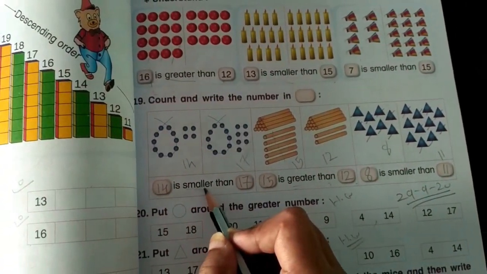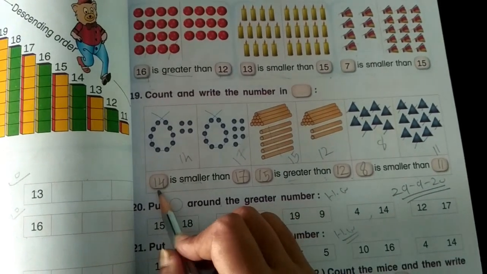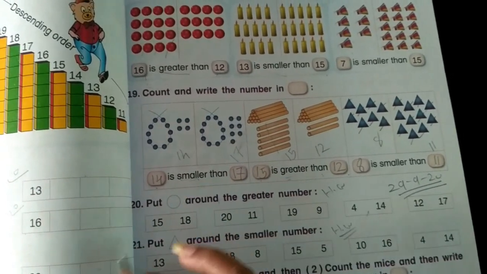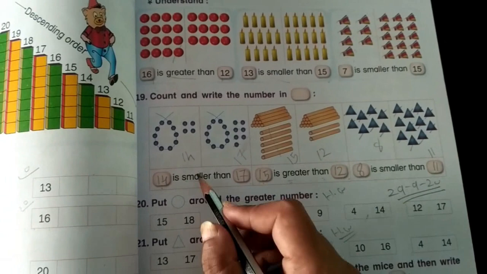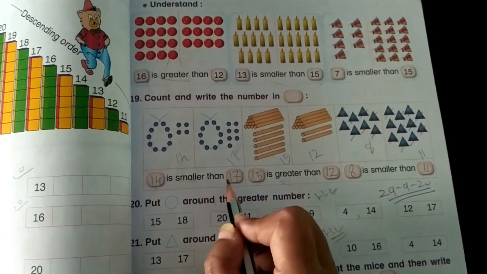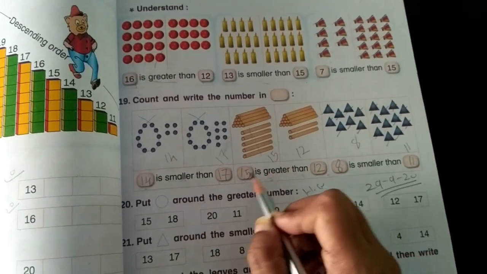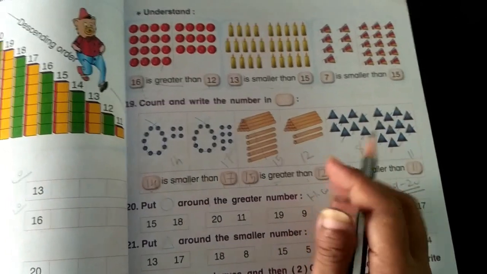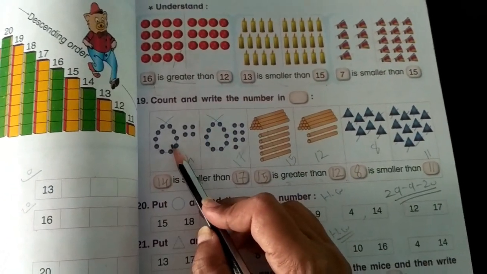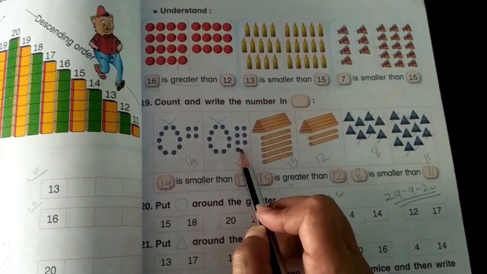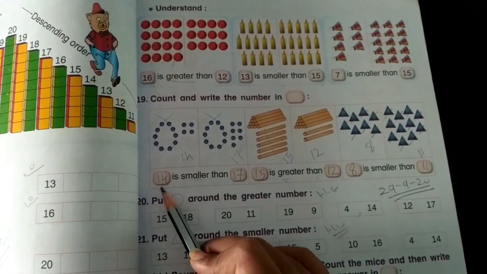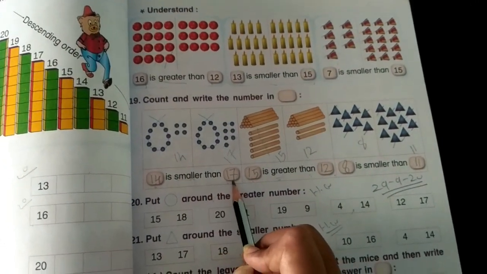स्मॉलर में क्या होगा, यहाँ पे आपको बड़ा नंबर लिखना है, ग्रेटर में आपको यहाँ पे बड़ा नंबर लिखना है. ठीक है, बस इतना याद रखना है. स्मॉलर में सबसे पहले छोटा नंबर आएगा, बाद में बड़ा, and ग्रेटर में पहले बड़ा नंबर आएगा, बाद में छोटा. Here is a 14 beats, and here is a 17 beats. So definitely 14 is smaller than 17.